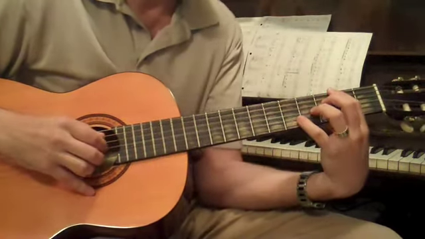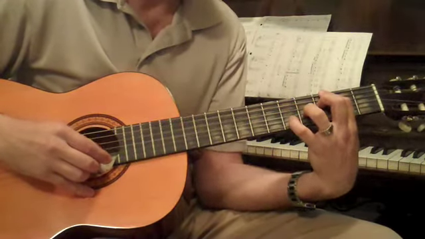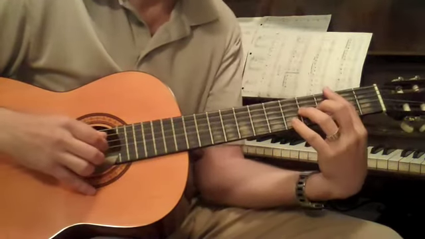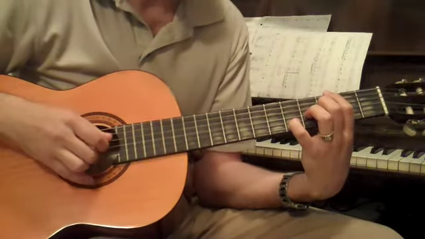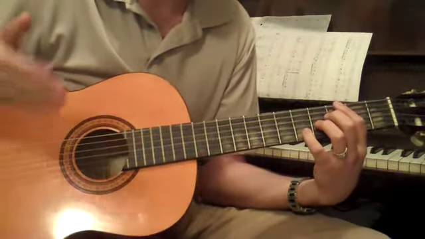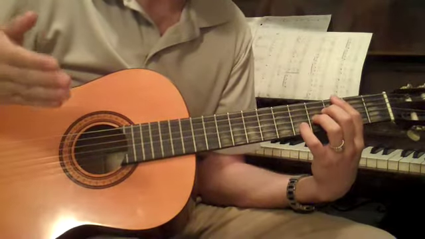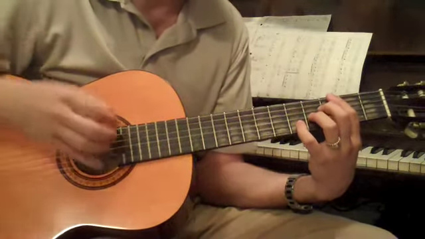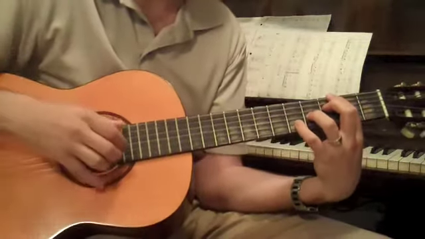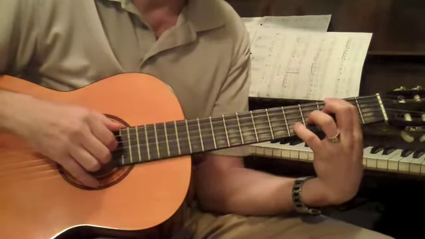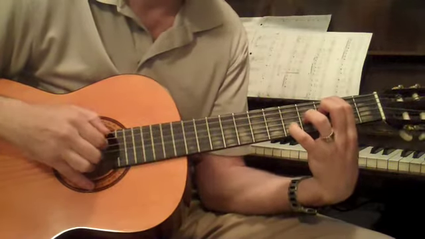This next note is the B, which is the 3rd in the G chord, and then that one, okay, 13 minus 7 is 6. The 6th note in the G major scale is E. So to form a G13, we're adding an E note.